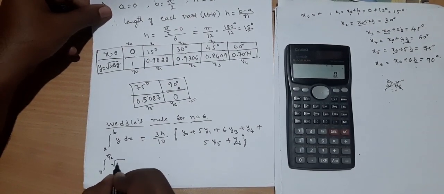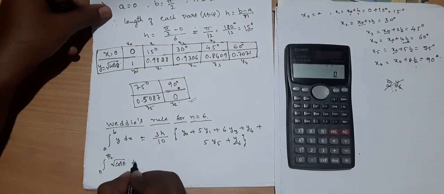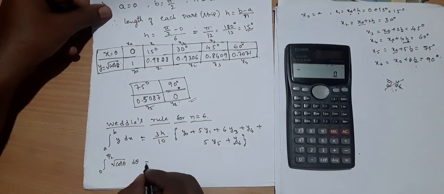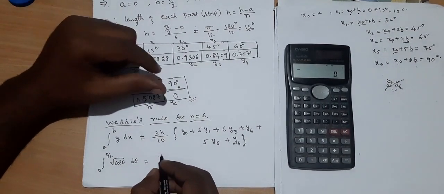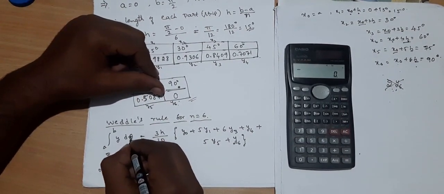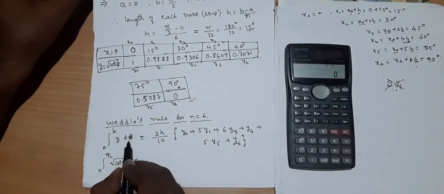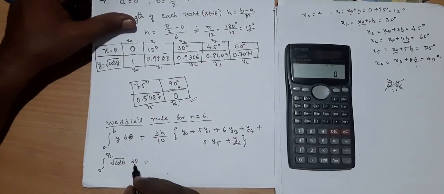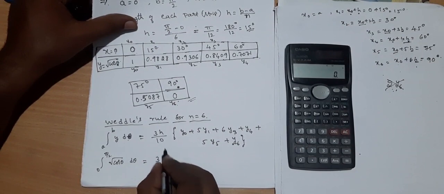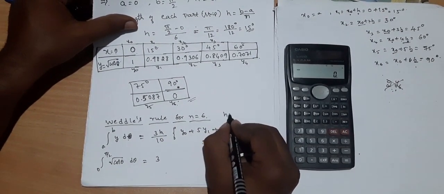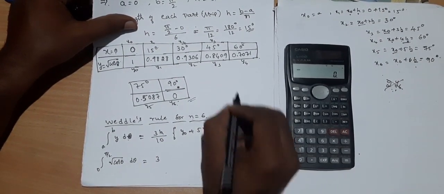2, root cos theta into d theta. Here you have to write theta only, because I have taken x equal to theta. So you have to write d theta. So 3 times h is here. What is h? h is pi by 12.